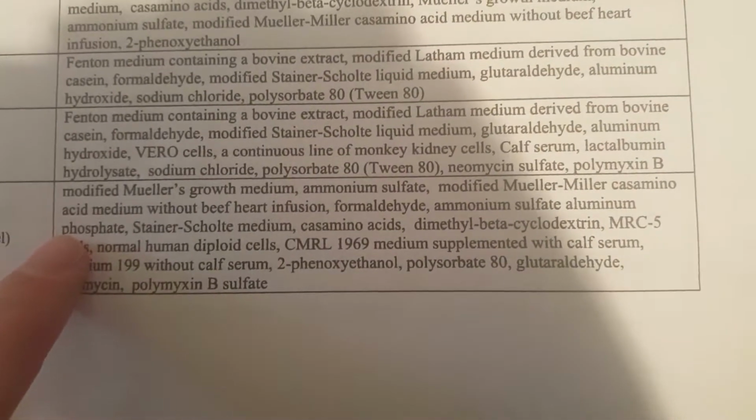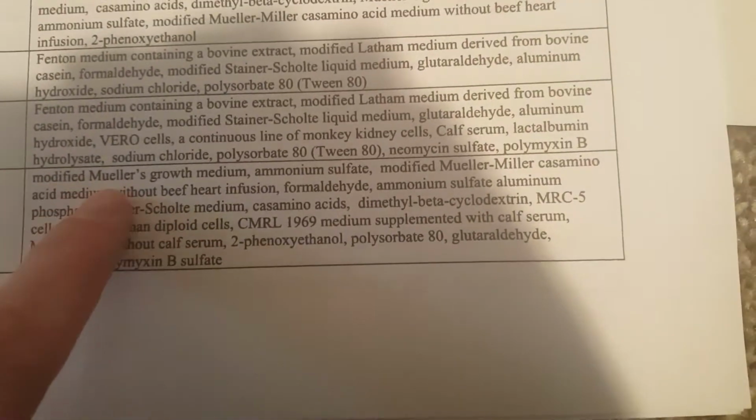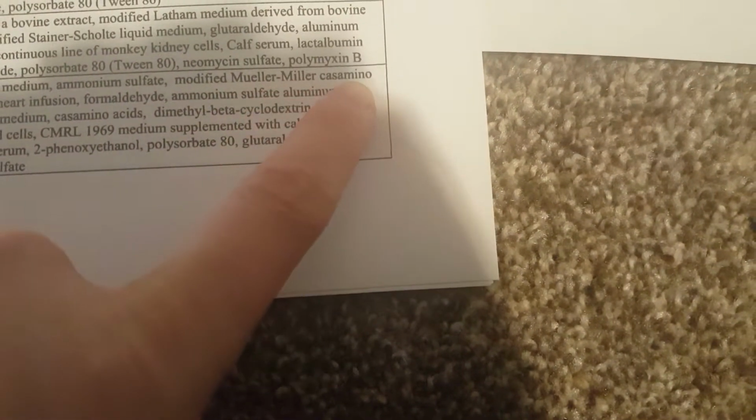And then, alright, so on here it has this DTaP right here. It shows there's a modified Mueller's growth medium, has this ammonium sulfate, modified Mueller amino acid medium without beef heart infusion. Alright? Yeah.